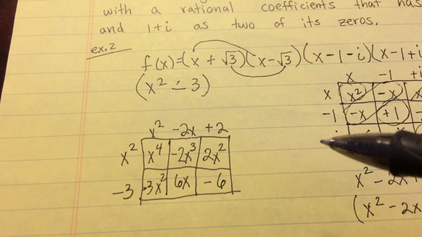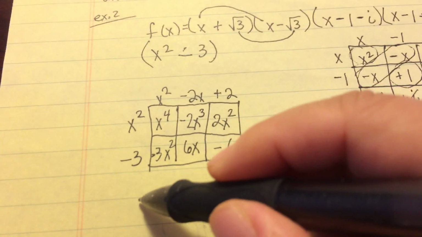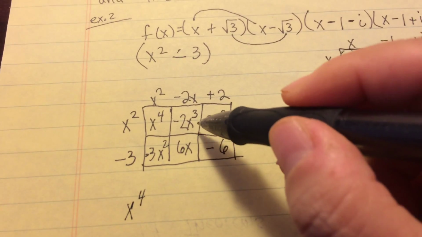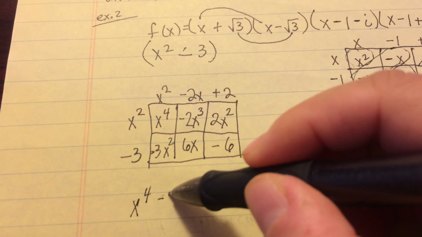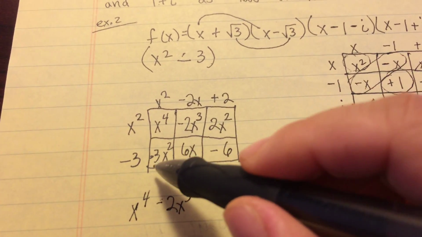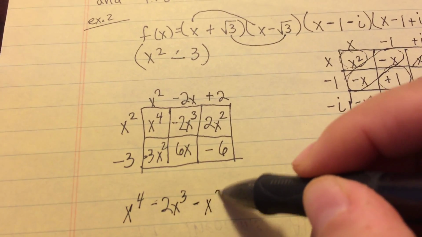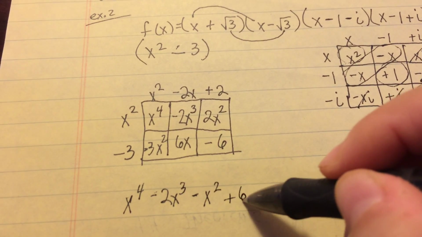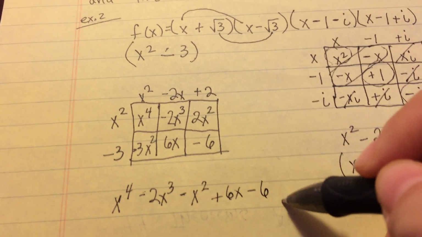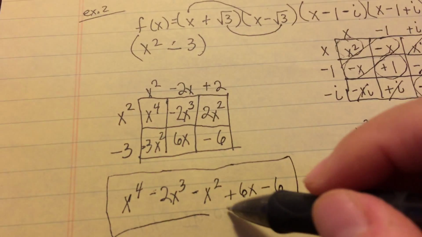It doesn't look like I'm going to be able to cancel anything out, but I can combine like terms with this one and this one right there. So the final answer is going to become x to the 4th. Then this one is going to be x cubed, so I'm going to go ahead and put minus 2x cubed. Then combine these guys right here, so it's negative 3 plus 2 is minus 1 x squared. And then we have this positive 6x, right, which is this part right there. And the last part, which is minus 6. So that becomes the final answer for that example right there.